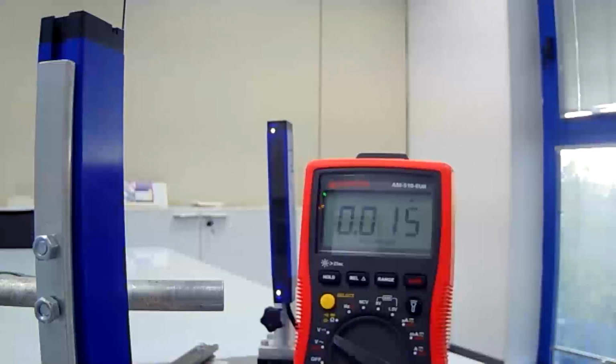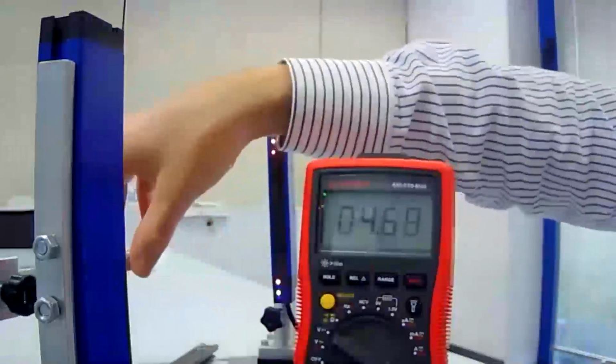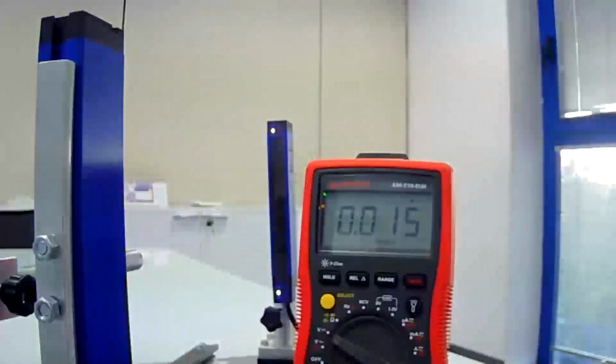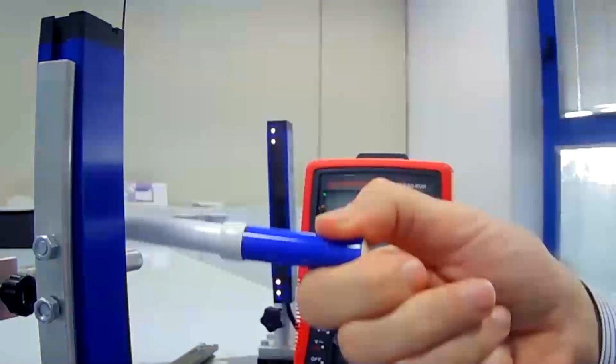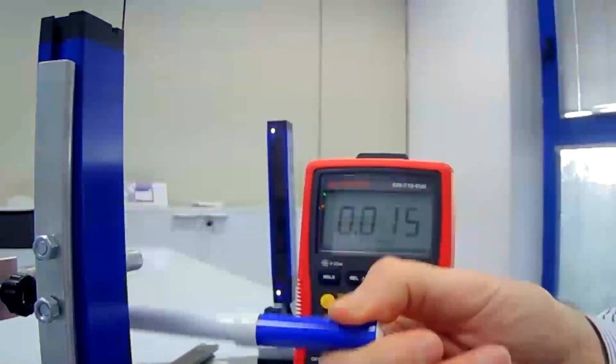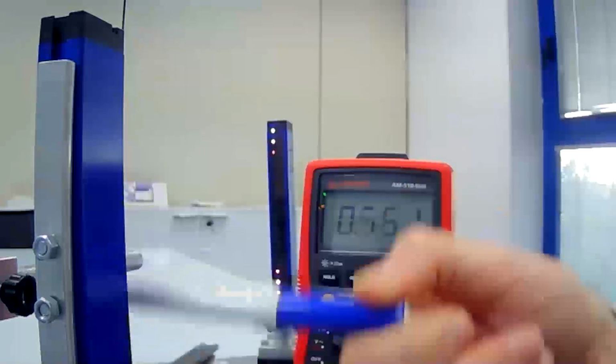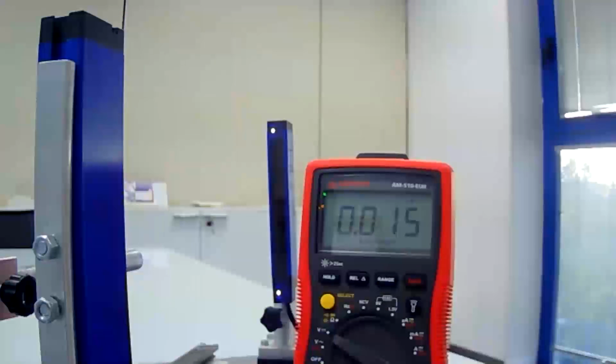It is very important to remember that if this part is removed, you have to cancel the blanking function, because otherwise we see that now we have a hole inside the sensor.